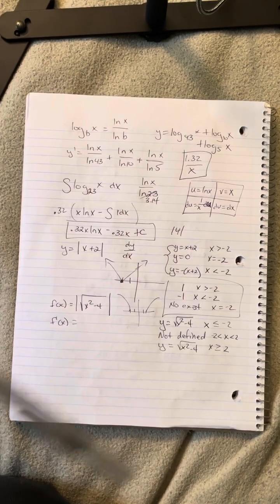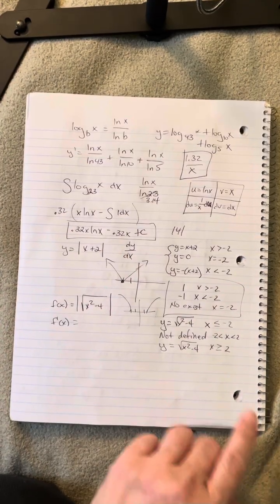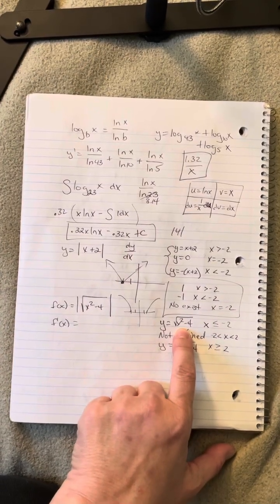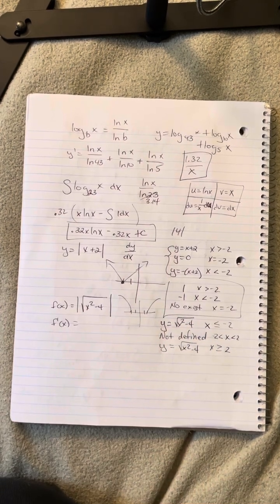But what we are doing is deriving these pieces. So when we do that, this is actually x squared minus 4 to the 1/2 if you take it out of its root.